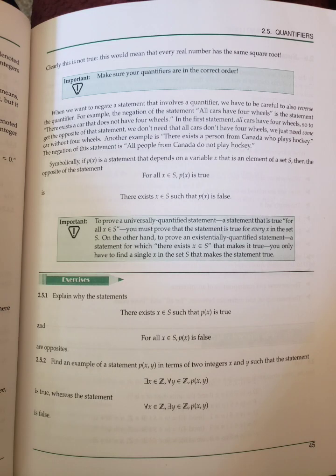Okay, lastly, we need to know how to negate quantifiers. When we want to negate a statement that involves a quantifier, we have to be careful to also reverse the quantifier. For example, if we want to negate the statement all cars have 4 wheels, the opposite of that statement is there exists a car that does not have 4 wheels. Make sure you understand that. In the first statement, all cars have 4 wheels, so to get the opposite, we don't need that all cars don't have 4 wheels. We just need some car without 4 wheels, right?